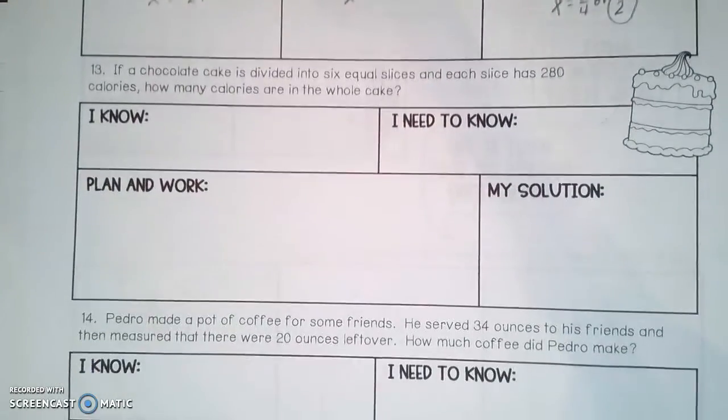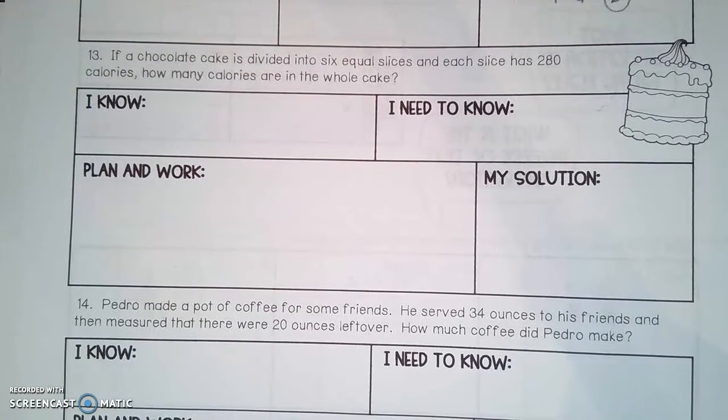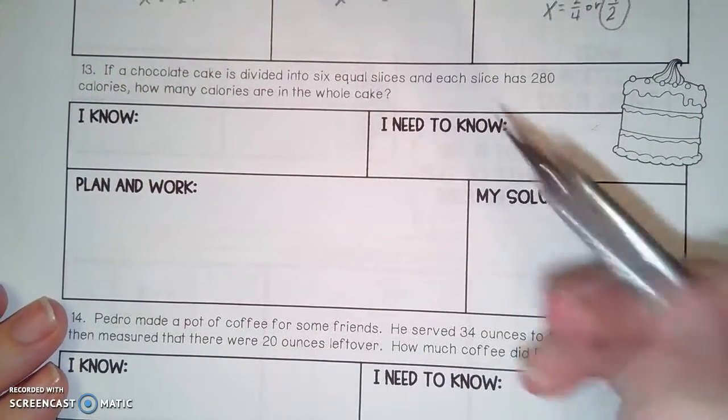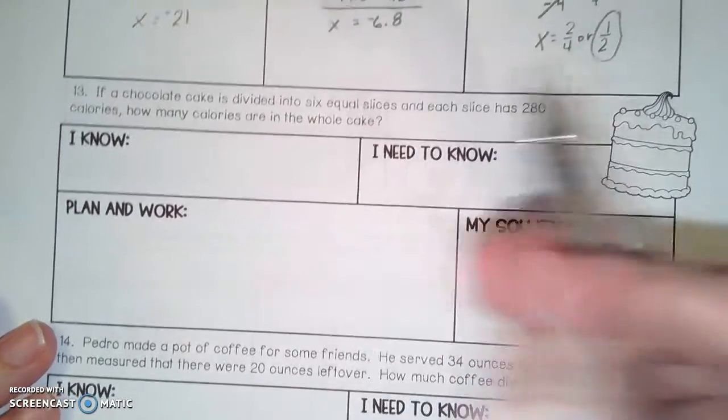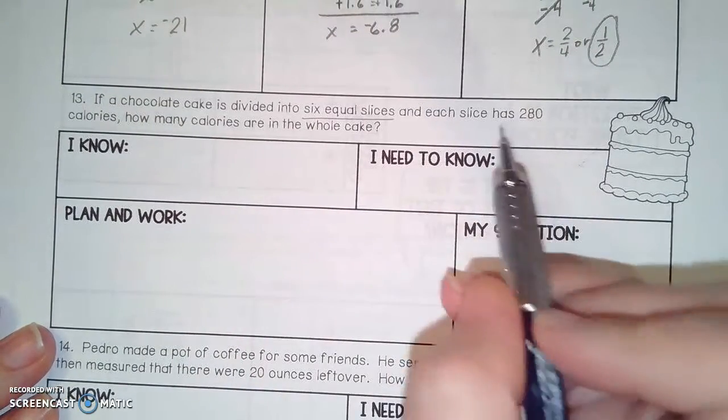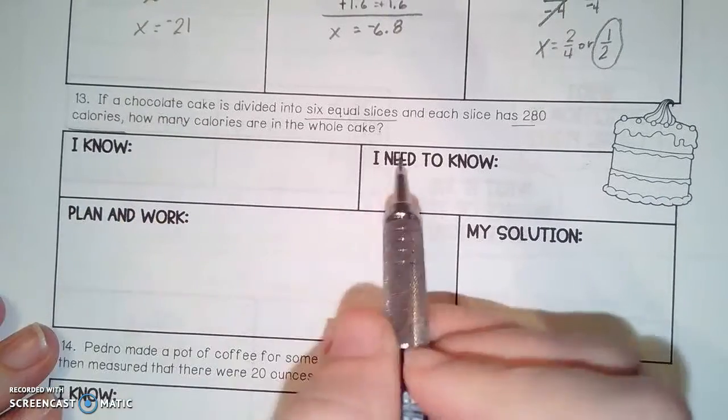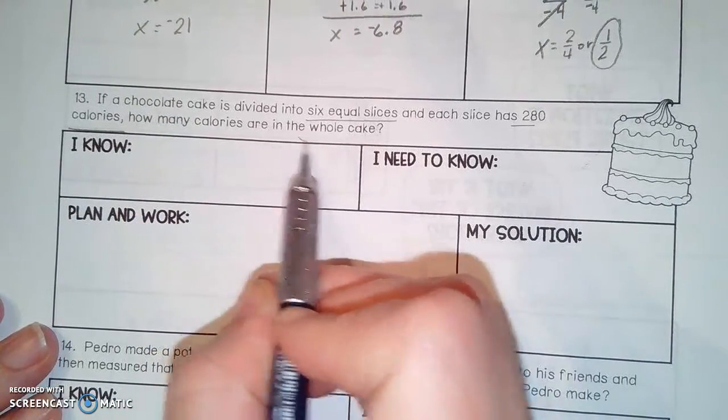So as we go through these real world examples, looking at strategies of what we know, what we need to know, and how we can plan out our work is going to help us through these processes. So if a chocolate cake is divided into 6 equal slices, and each slice has 280 calories, how many calories are in the whole cake?